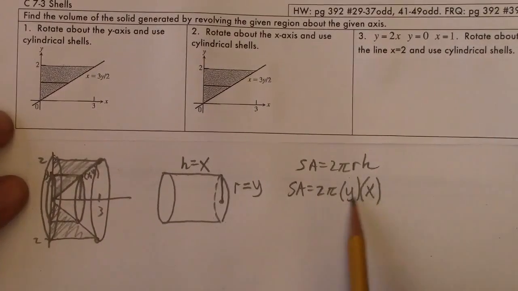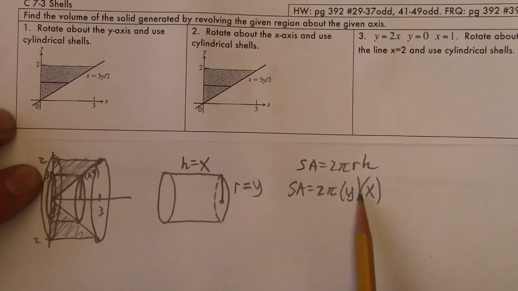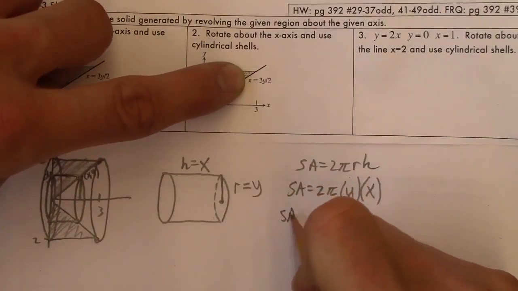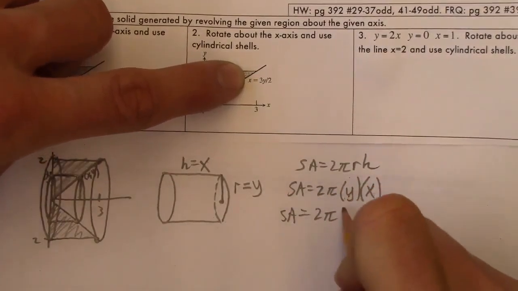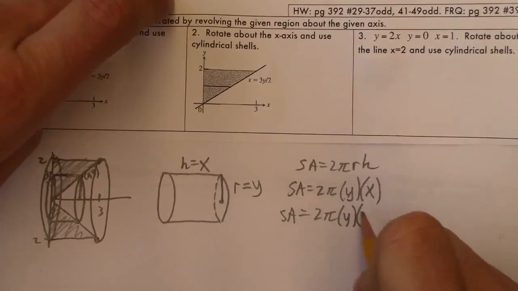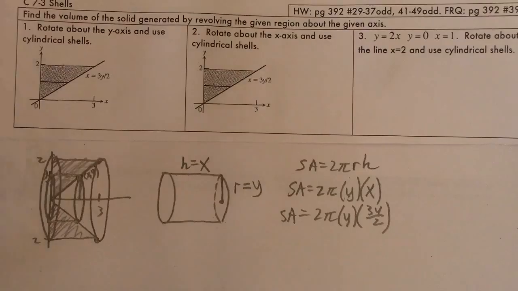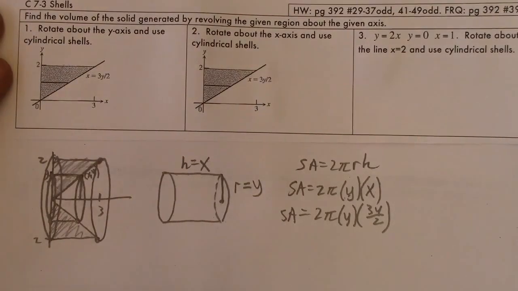Okay, well, all right. Oh, so we're in a similar position. We have y and x. That's no good. So we need to get rid of one of the variables. Let's see, that's a dy slice. So that means I need to get rid of the x because I want y's. Oh, and then that's the original relationship. So surface area is 2 pi y, and x equals 3y over 2. There, the hard part's over, friends.